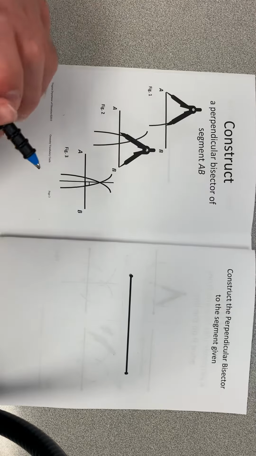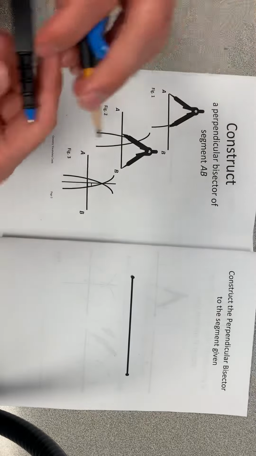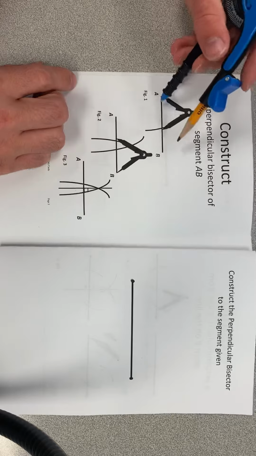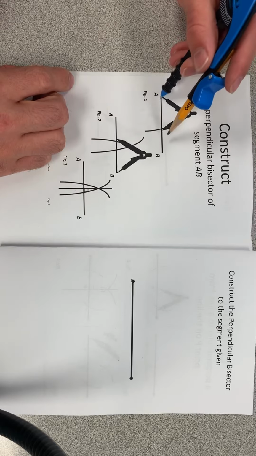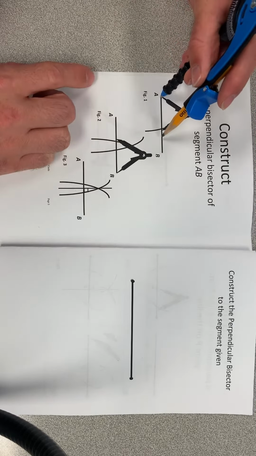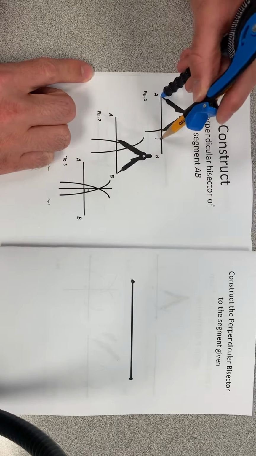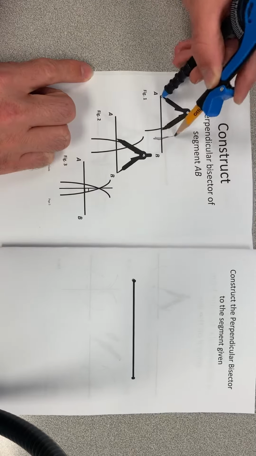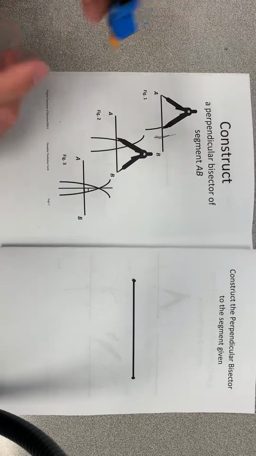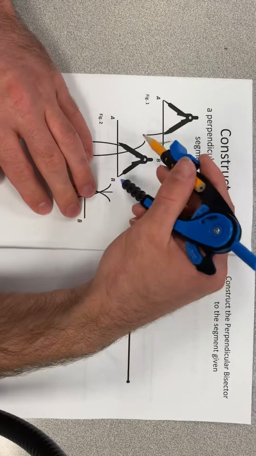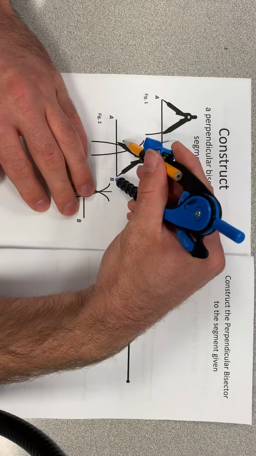So to start here, you have to put your pointer on one end, and make sure that your new line goes over about halfway. There is no magic distance, but it has to go long. You have to see it longer than half. And then you have to come to the other point down here, and you draw your other line.